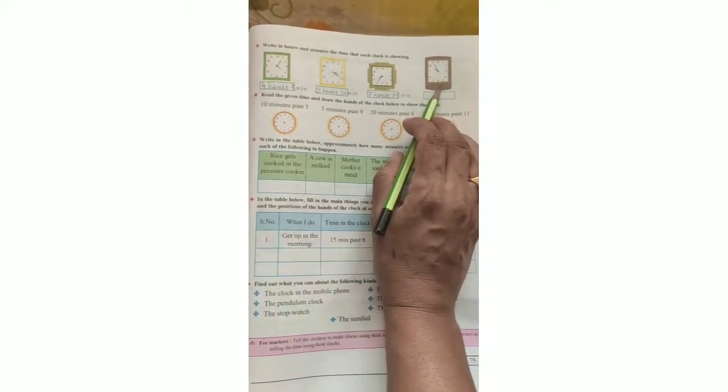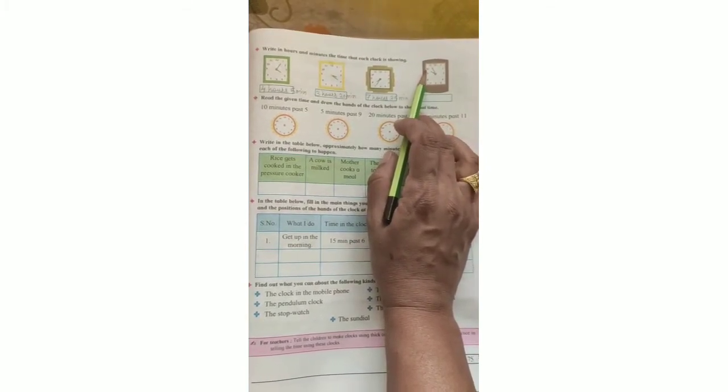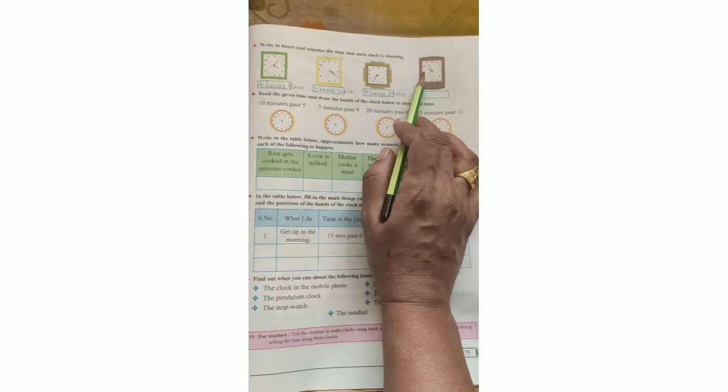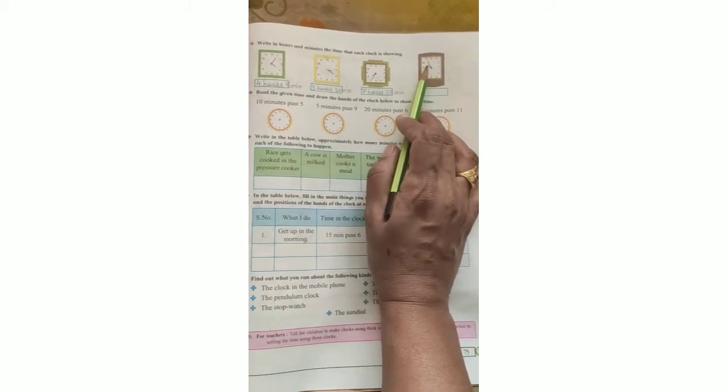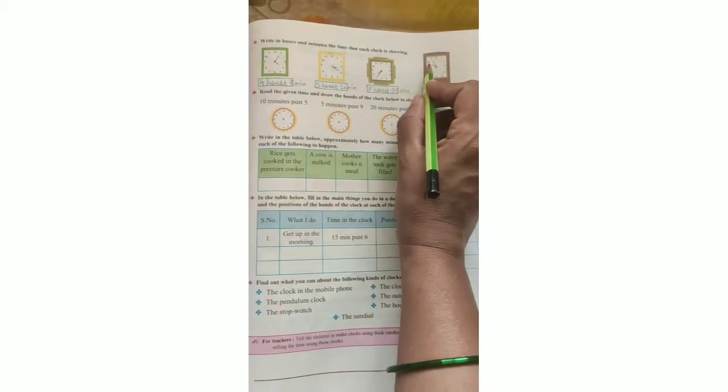Now in the next clock, hour hand is on 10 and passed by 9. Means hour hand passed by 9, 10 is not completed. Here 9 hours are completed.